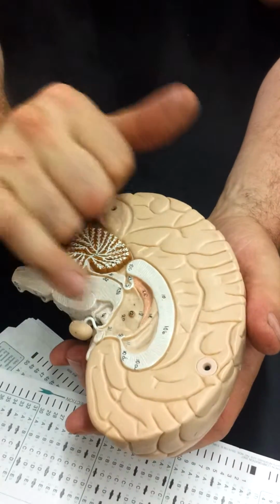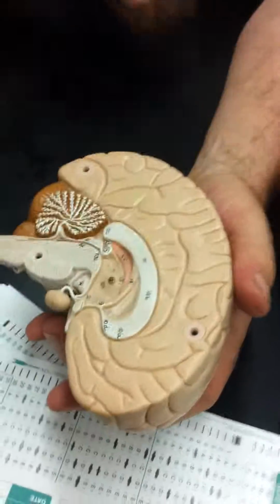Do you feel pretty good about this? This is your favorite brain.